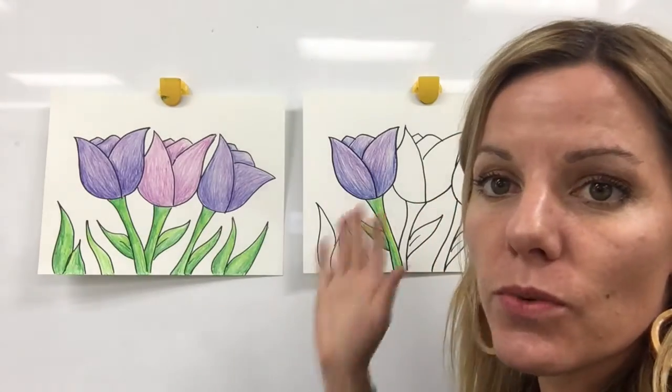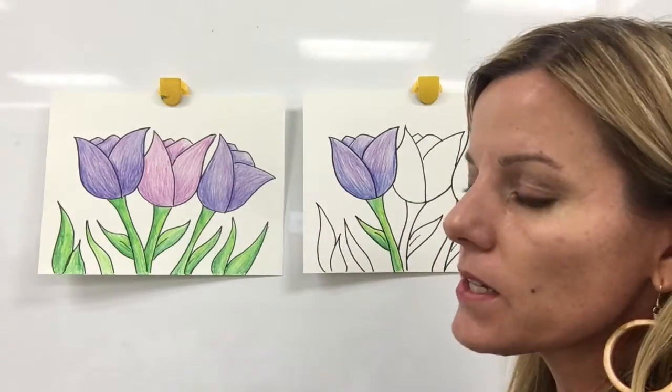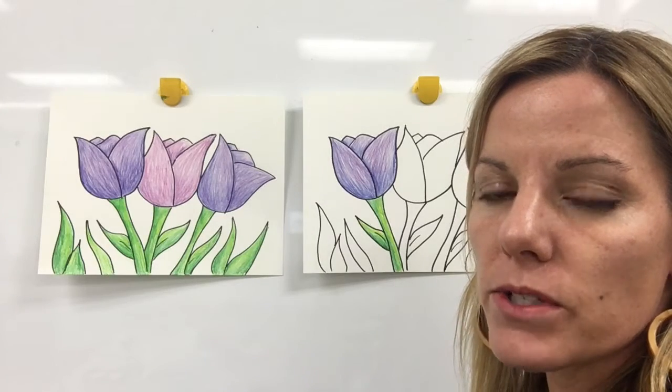And like I said, if your student wants to color the background all blue, or if they're doing watercolor, same thing, you can do that, all those same techniques.